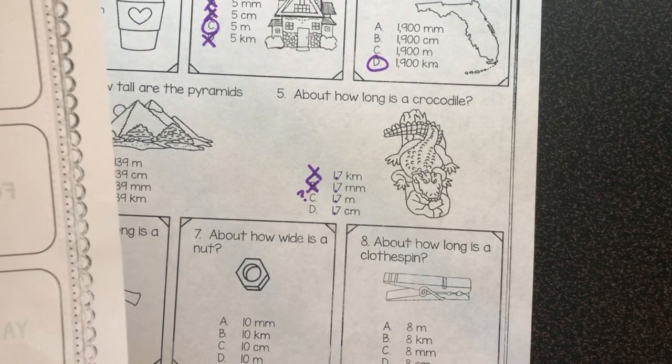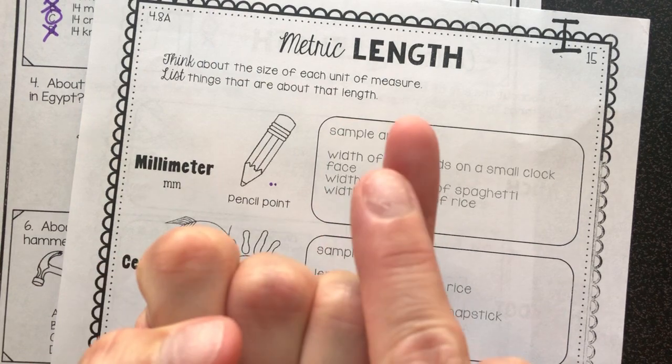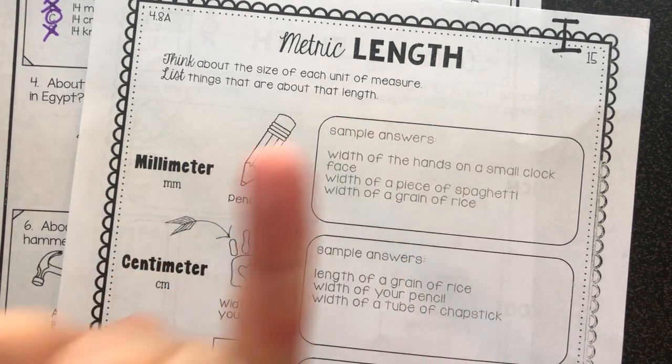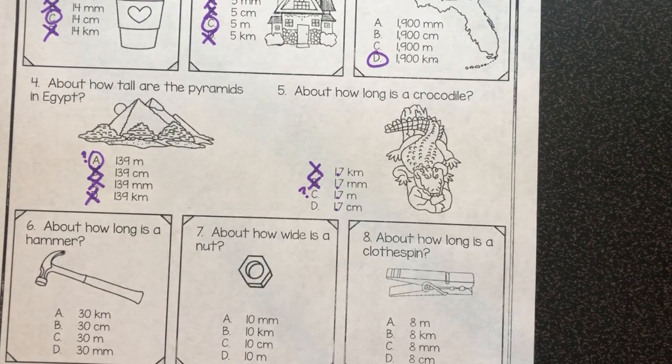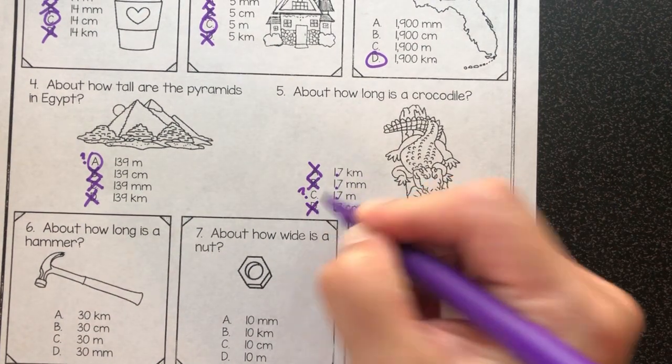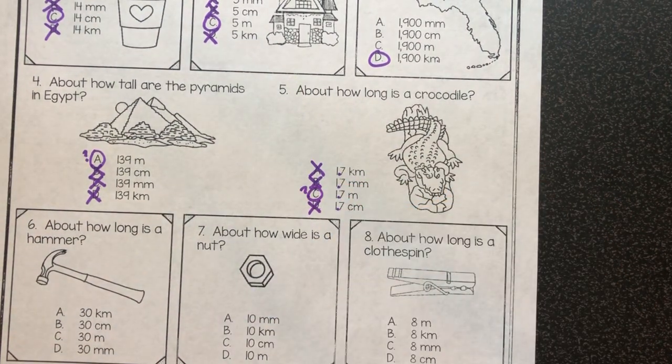The last one says 1.7 centimeters. Remember, the centimeter is the width of your pinky. That's just too small. So that one's not correct. C is our best answer.